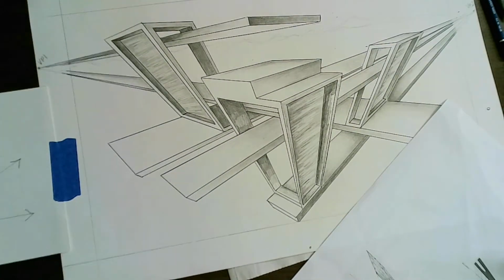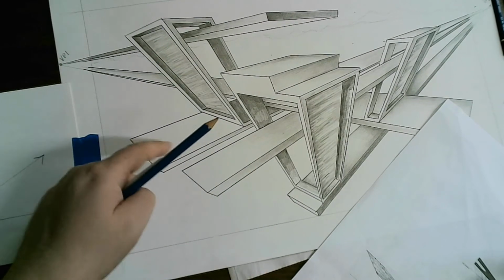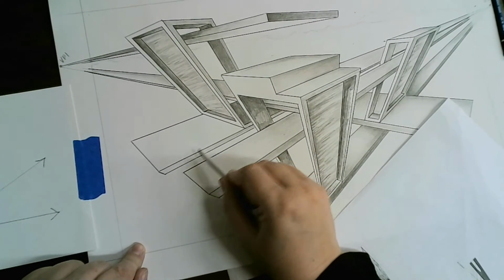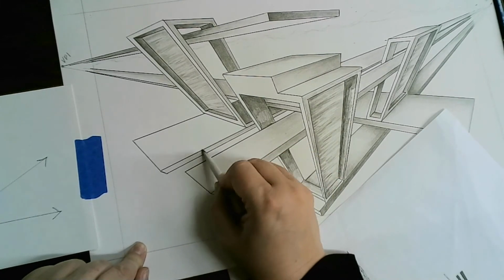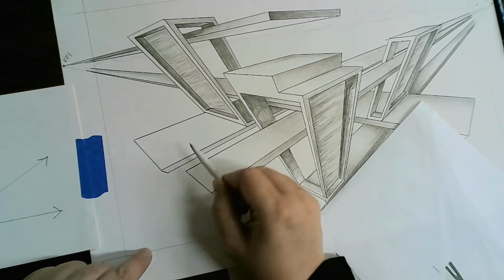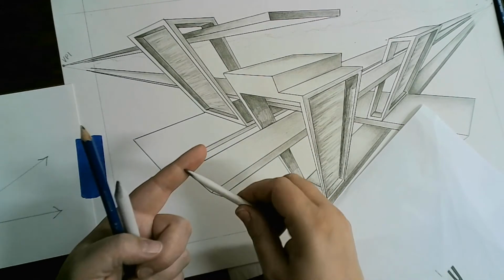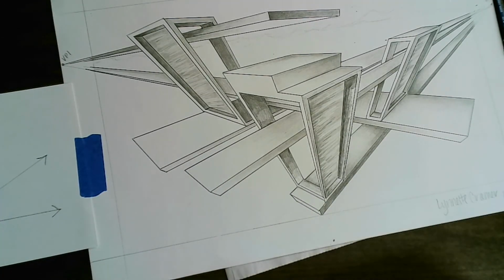So again, my light is coming from here, so I'm going to keep these sides totally white, and obviously the planks don't have a whole lot of value on them because they're getting closer to the light source. And then in really light areas, your blenders are going to get pretty dirty, so then you can just use the blender for really, really light areas.